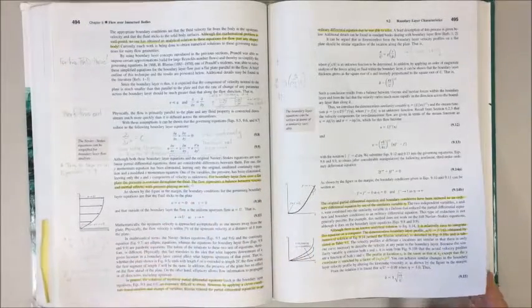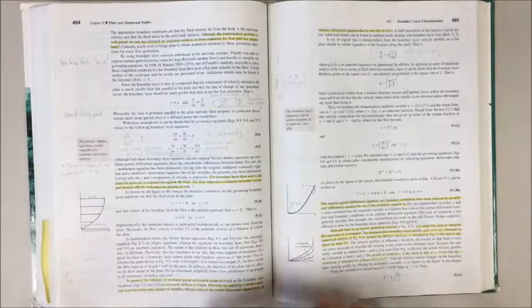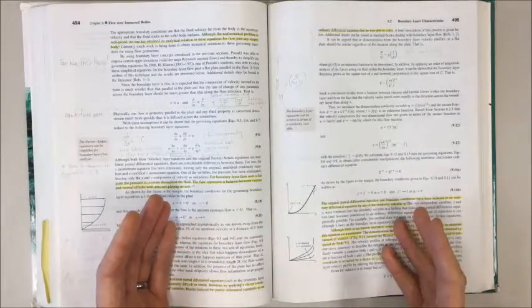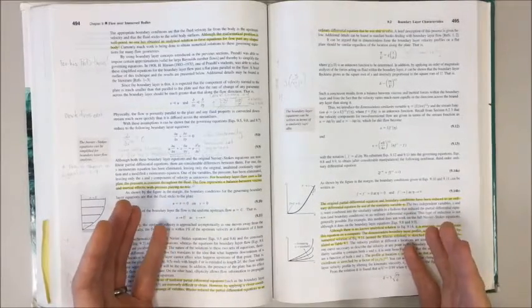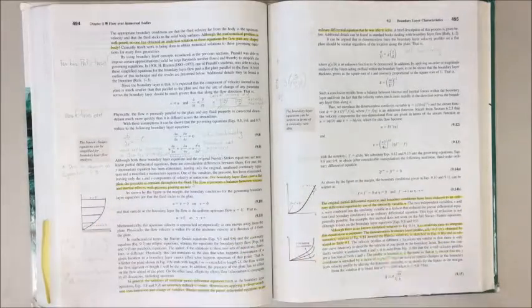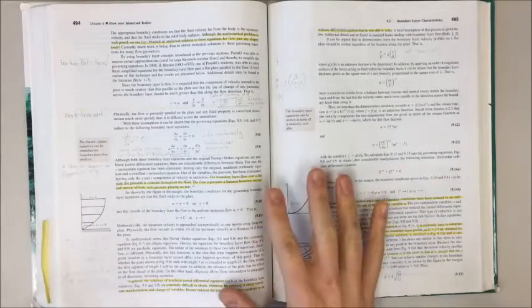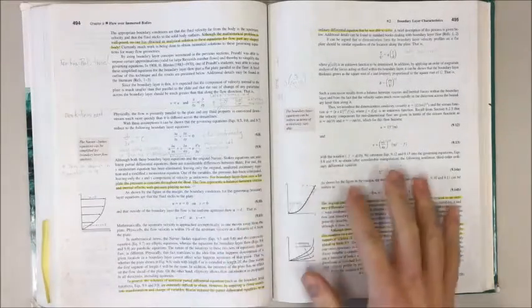So it would be very beneficial to know what the velocity profile was at any point along the plate. And the next couple of pages talk about how we do that for laminar flow only. This is referred to as the Blasius solution, and it's not overly complicated, but I'm not going to spend a great deal of time on it, and if you're interested, you can certainly read here.